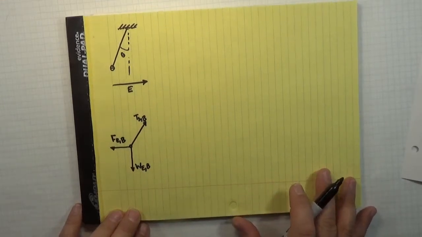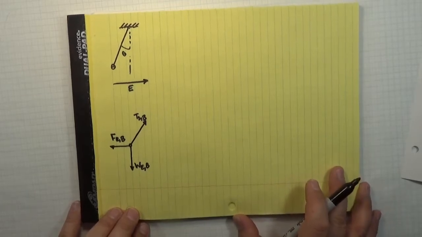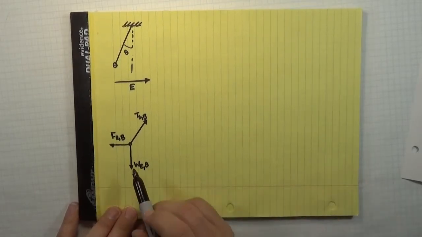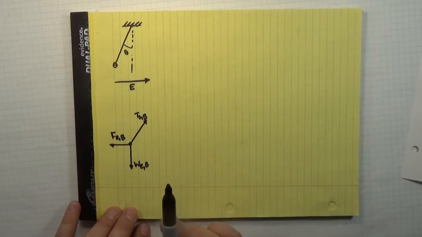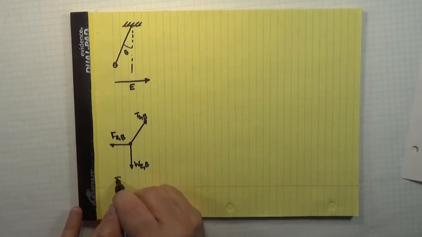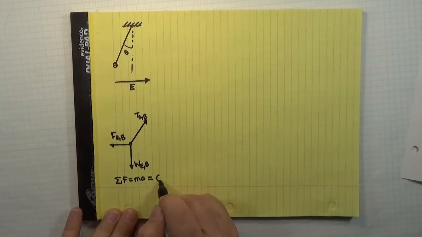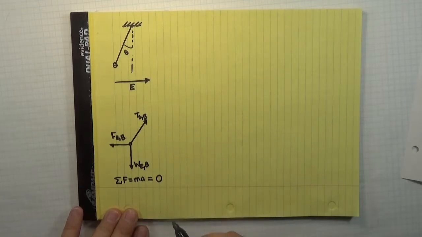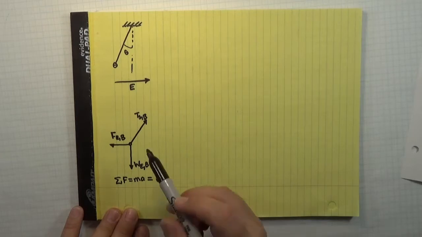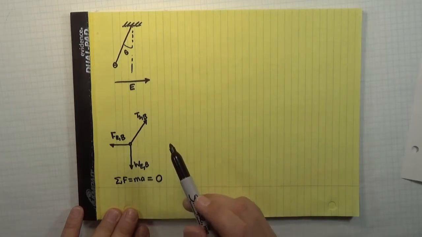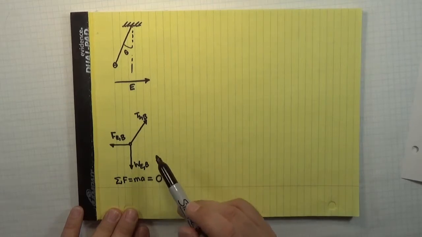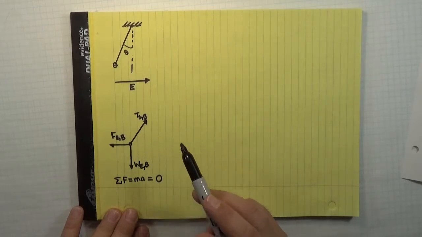Okay? Now, this problem is a problem in statics. The ball is not moving, nor is it accelerating. So Newton's second law tells me that if the acceleration is zero, then the sum of all the forces must be zero. Okay, and that's the key to solving that problem. What this tells me is that if I look at all the components of the forces in both the x direction and the y direction, all of those components must indeed solve to zero.